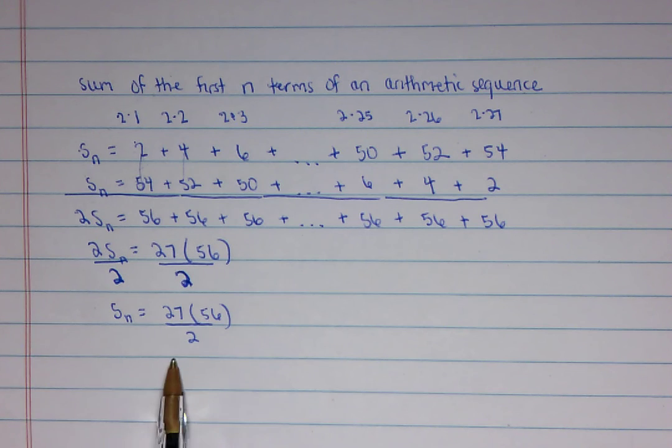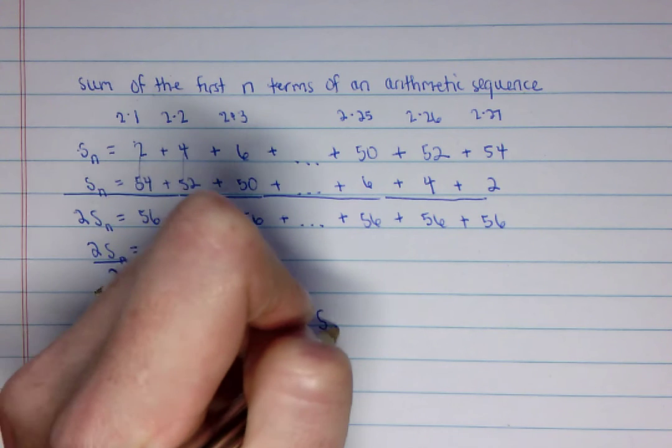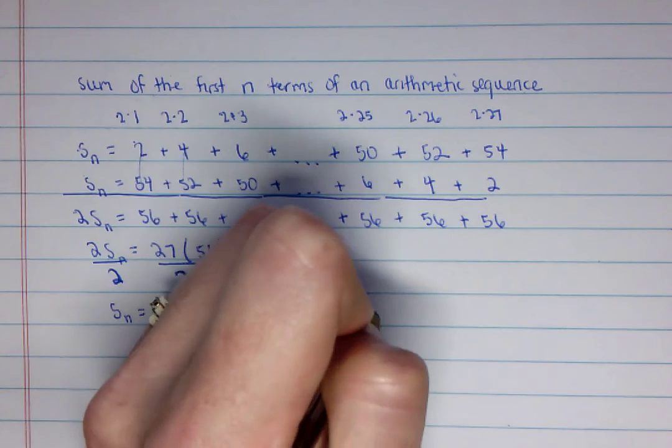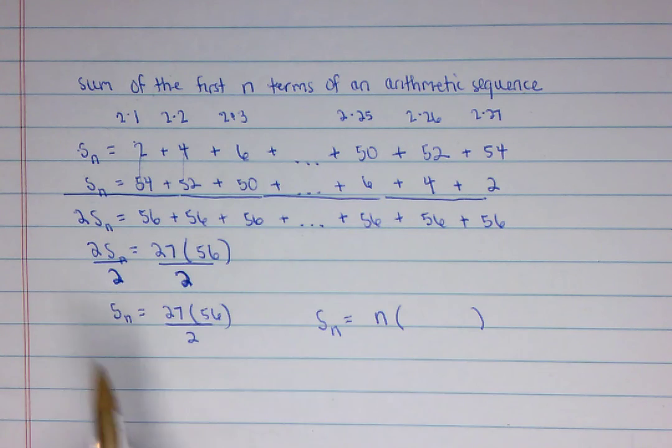Now, how do we get the formula? We have to think about this. What does the number 27 represent? The number 27 represents the number of terms, and we can call that n. So if we're writing the formula for the sum of the first n terms of a sequence, we can say the sum is n. And what does the 56 represent?